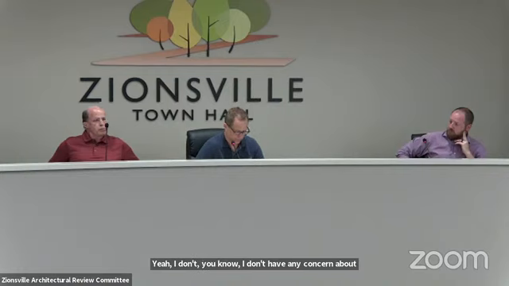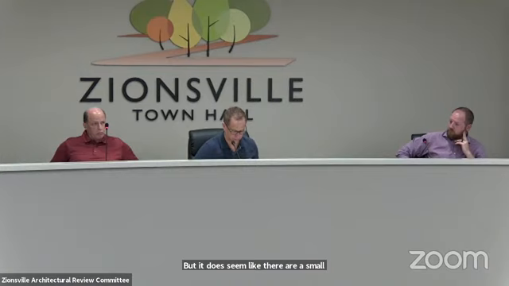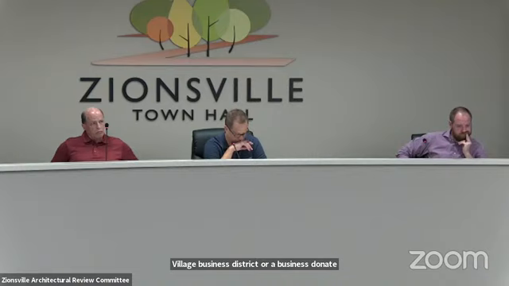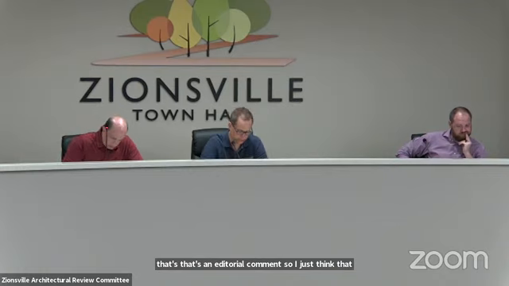Yeah, I don't have any concern about marking that date for the whole Second Street infringement or whatever it is. I get all that. That doesn't seem problematic, but it does seem like there are a small handful of houses. You could even make an argument that the greenhouse on the corner of Pine and Elm is still a single family use, because it's not been anything since, even though it's been vacant and derelict for however many years. But I think it would be troubling to do anything that would disincent buildings that are within the village business district or a business zoning. In fact, you'd almost want to go the other way, but that's an editorial comment. So I just think that ought to be made pretty clear there.